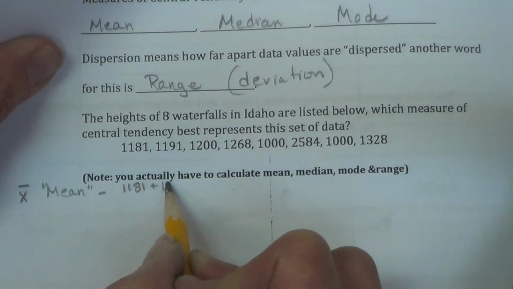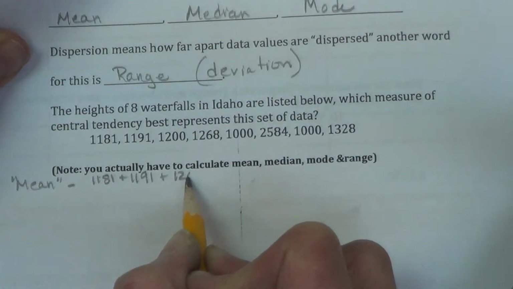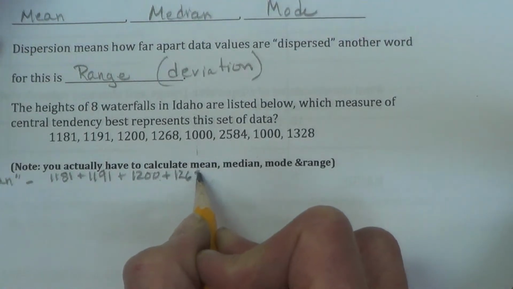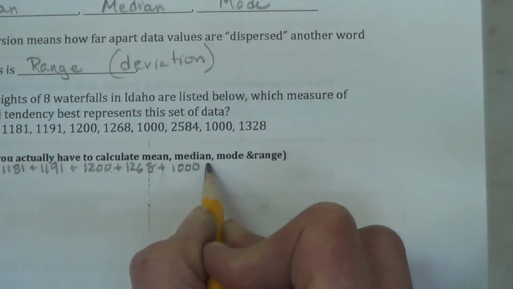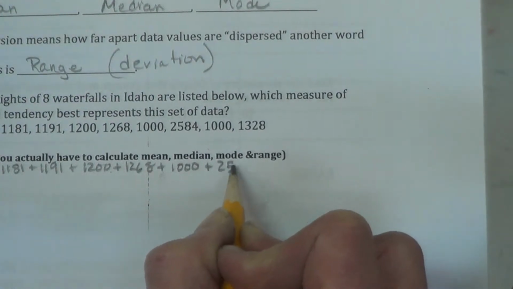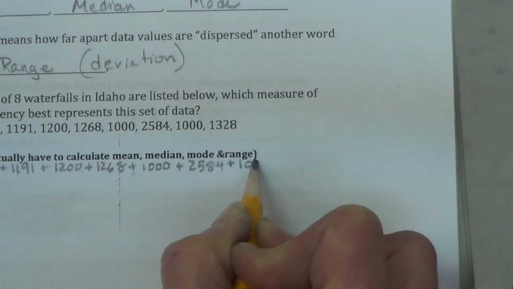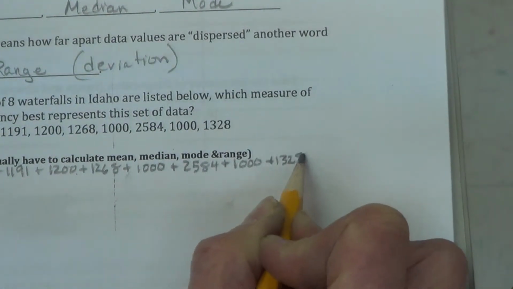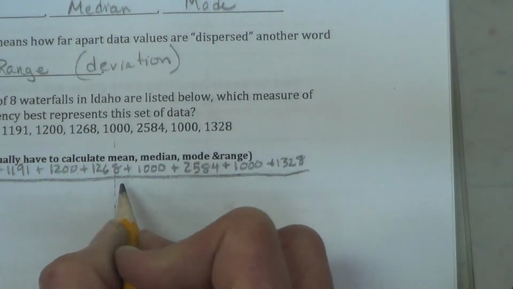1,181 plus 1,191 plus 1,200 plus 1,268 plus 1,000 plus 2,584 plus 1,000 plus 1,328, all divided by 8.